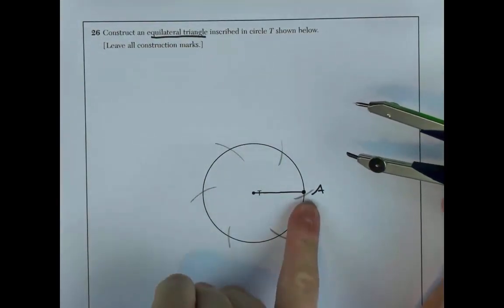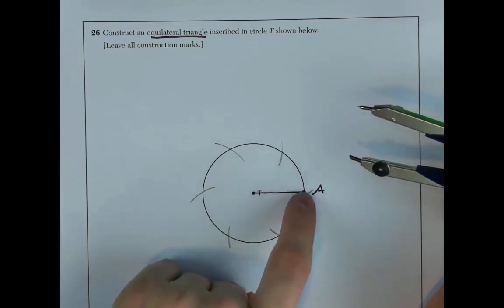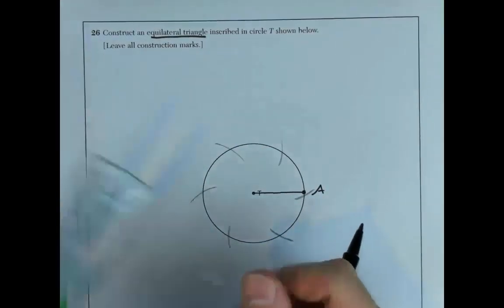So that would be acceptable on the radius. If it goes a little bit more than A, that's perfectly fine, but it's really supposed to be on A. But they do give a little leeway if that were to happen.